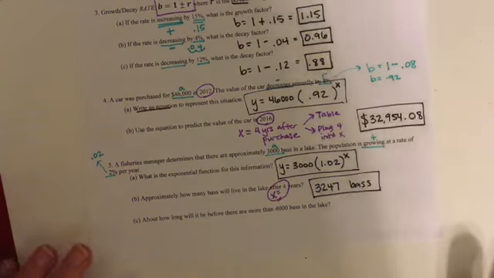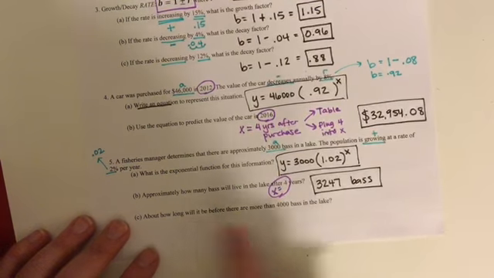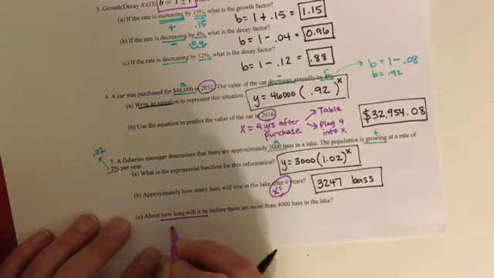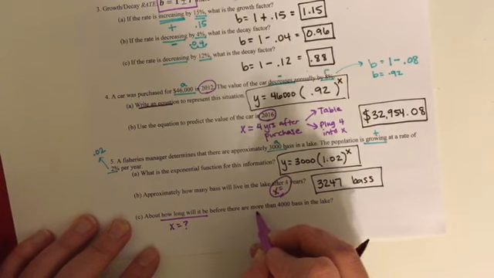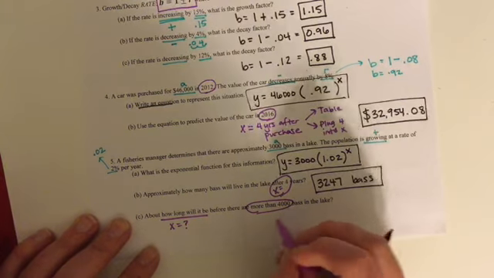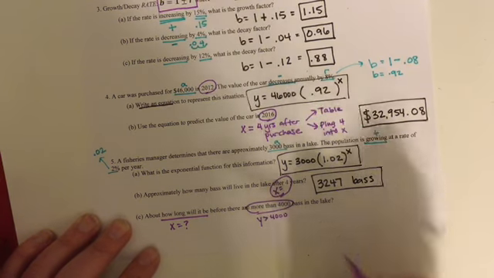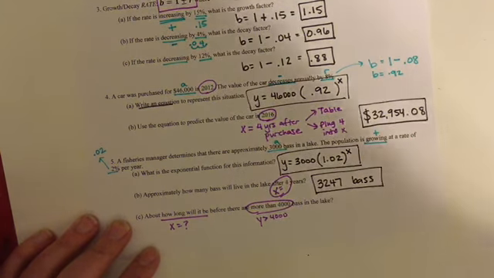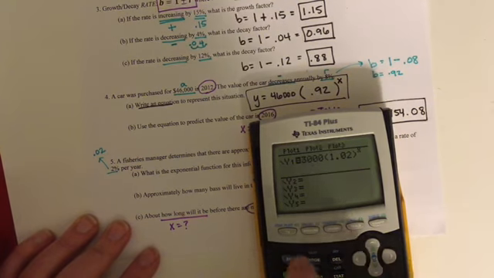Okay, now the last one's a little bit different. It says, about how long will it be? So we don't know the time. We are not sure how many years are going by before there are more than 4,000 bass. So basically it's kind of the opposite. They're telling us what y value we want. So this is a much better example of, let's just use the table. So I've already got it plugged in.